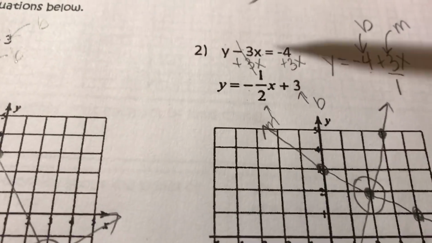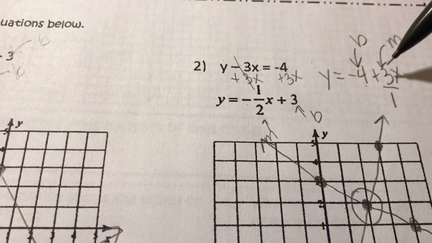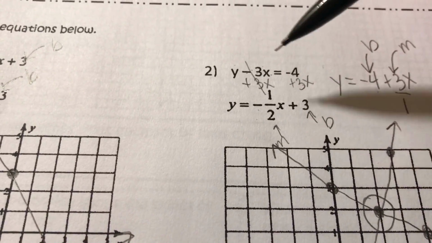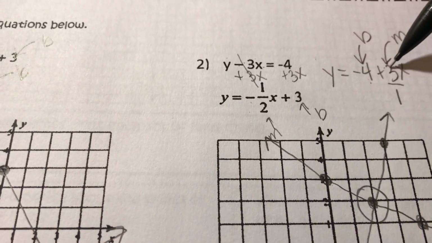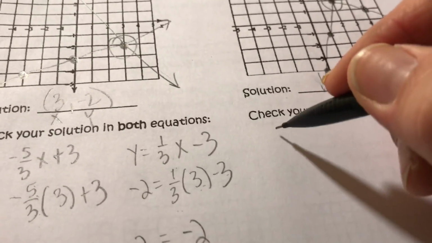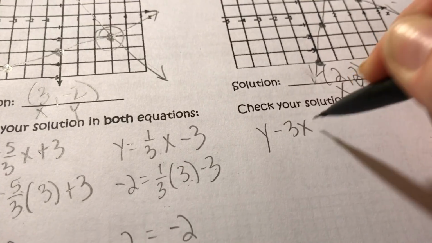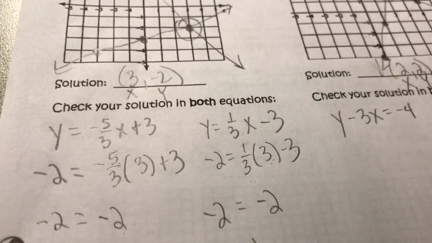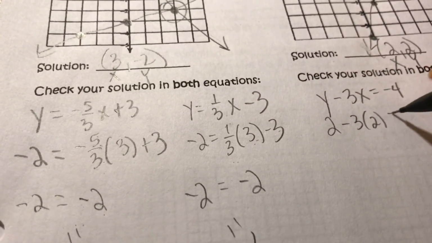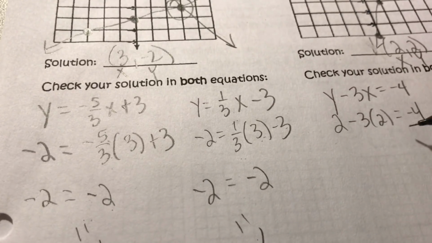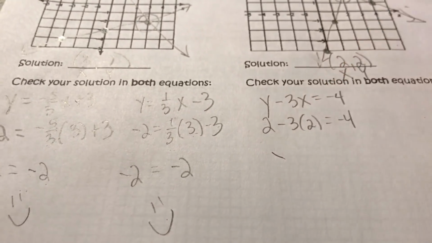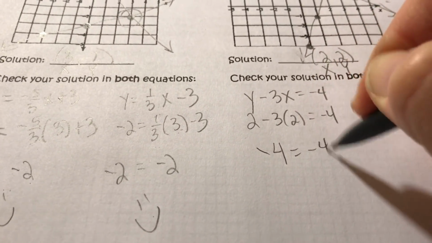When you plug it in, I recommend plugging it into the original, not the one that you changed. Because if you plug it into the original and you don't get the correct answer out, you'll know that you made a mistake somewhere, and it could have been how you changed your equation. So always check it with the original. So I'm going to check it with y minus 3x equals -4. Okay, I'm going to plug in my 2 and my 2. That makes it easy. So 2 minus 3 times 2 equals -4. Once again, you can plug all this right into your calculator, not a problem. But you do actually end up with -4 equals -4.